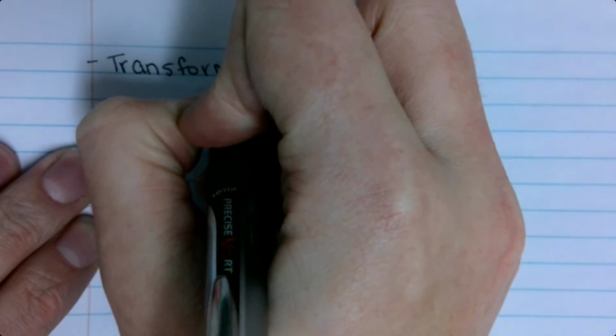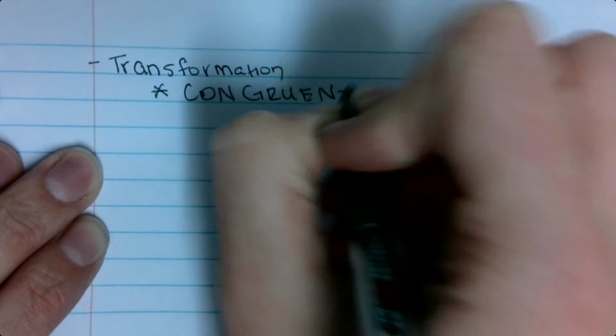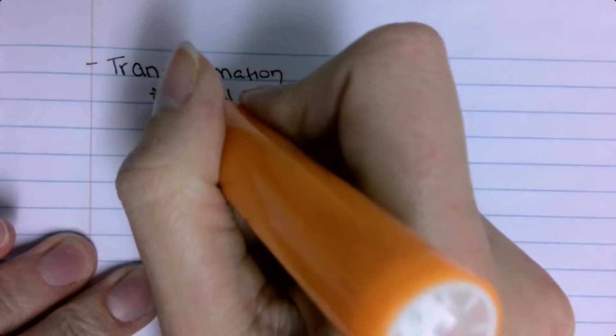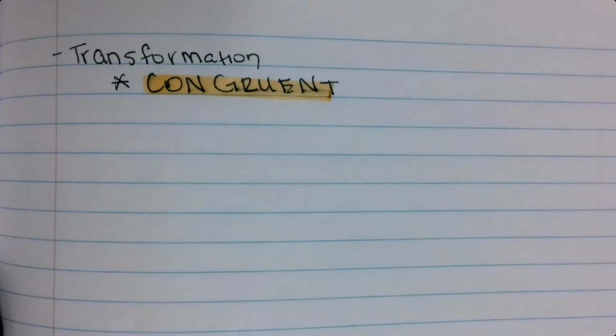All right, so like I said, now we are going to look at our actual transformations. We are going to start with transformations. And the biggest thing here is that they are congruent. Transformations are congruent. That is super duper important.